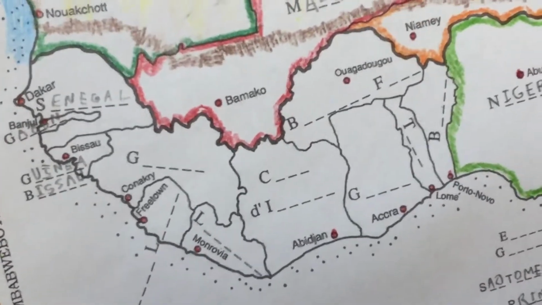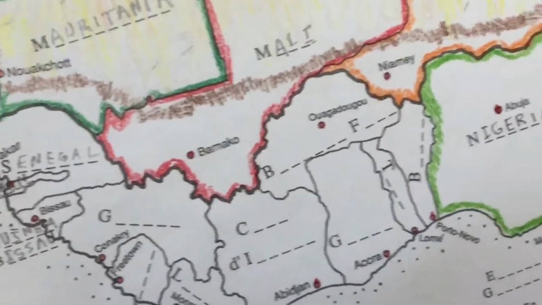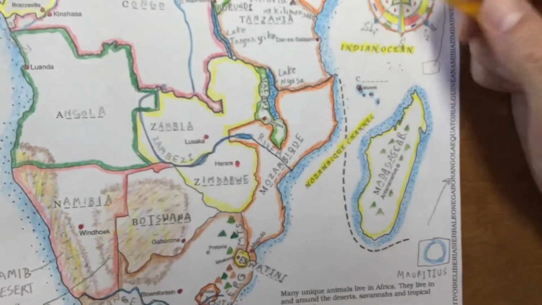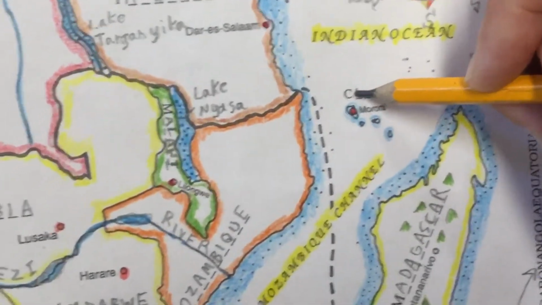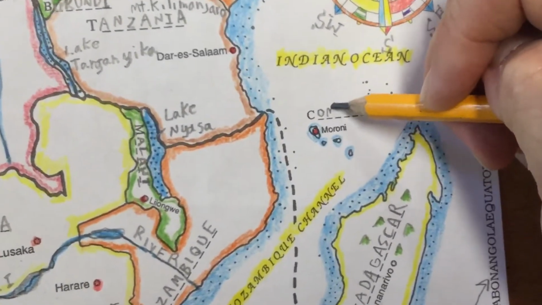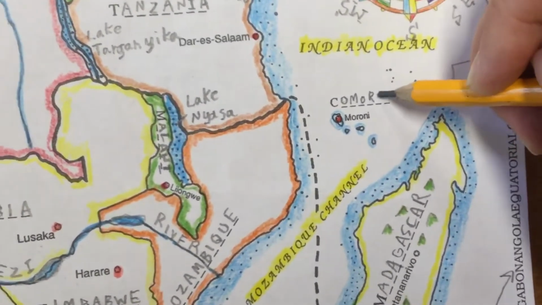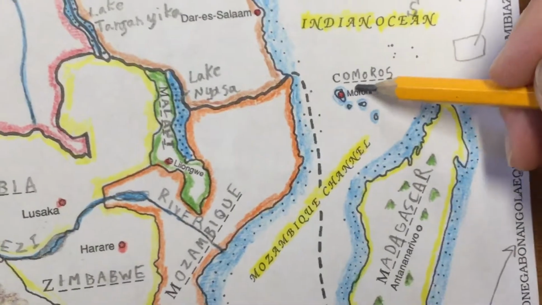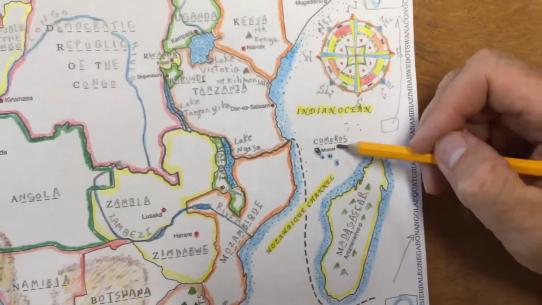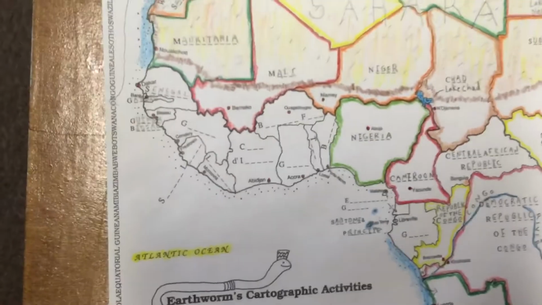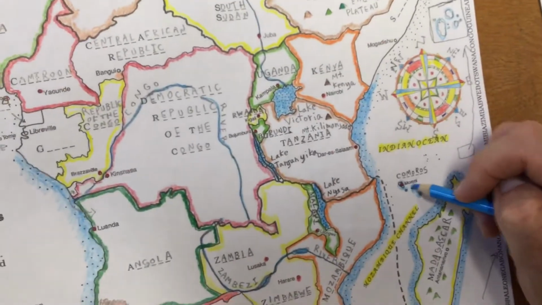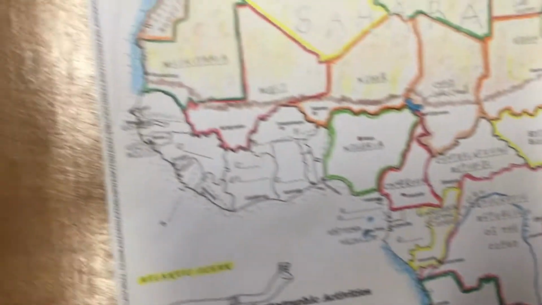I did neglect to add one other country to the map in the last one when we did islands. So let's go back and do that one real quick. This is Comoros. C-O-M-O-R-O-S, the Comoros Islands. Okay, and there's the capital, Moroni. Okay, and we can add a little blue. You can see how I added a little blue around those islands there. Okay, back to Western Africa.